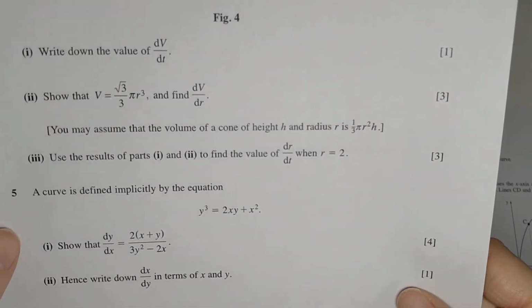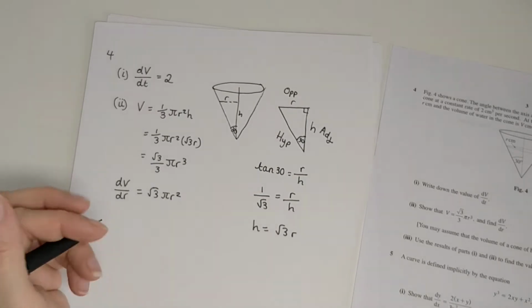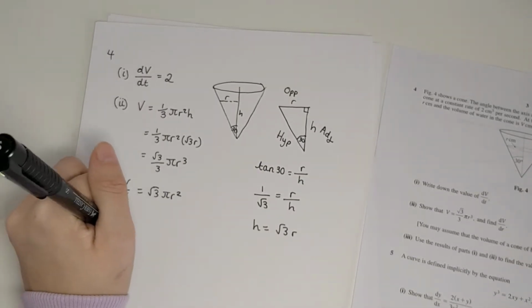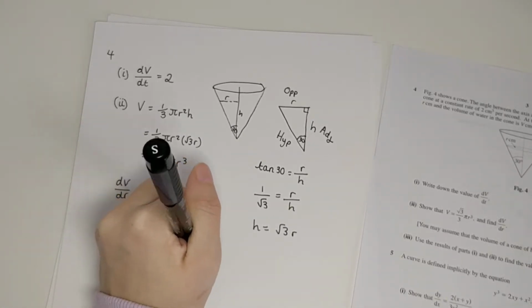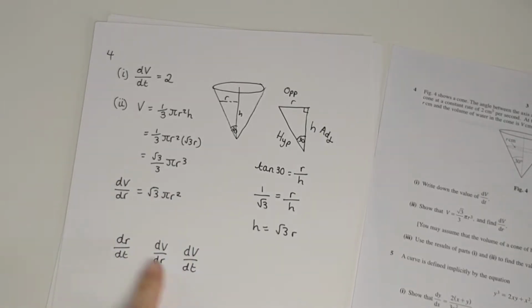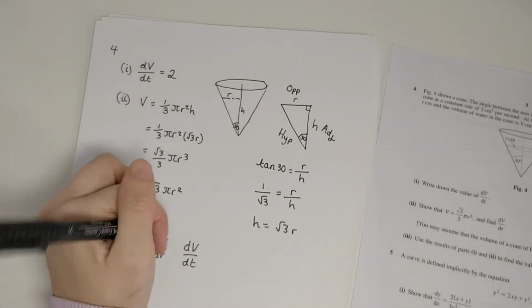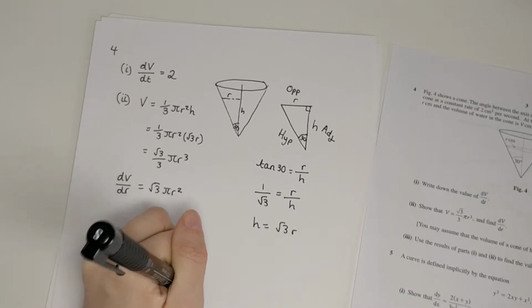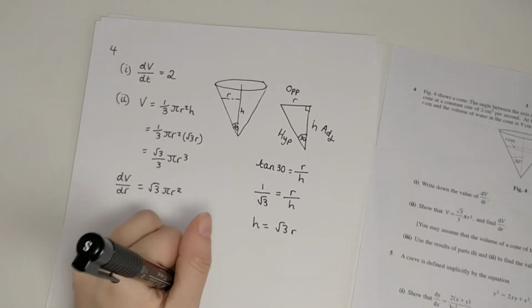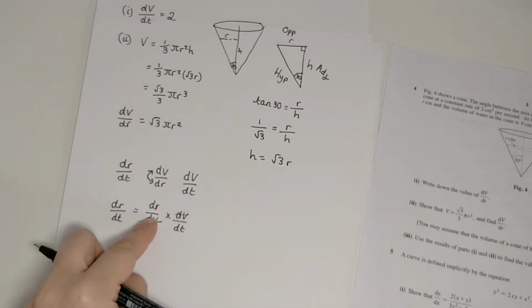Use the results of part 1 and 2 to find the value of dr by dt when r equals 2. So what I've got is dV by dr and dV by dt, and I want to use those two to get dr by dt. So how am I going to do that? I need the dr to be on the top. If I flip that one over, it's dr by dv times dV by dt, then those two will cancel, and that will give me dr by dt. I need to flip that one.